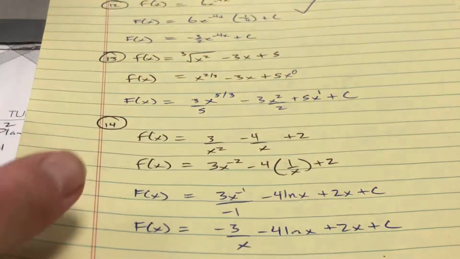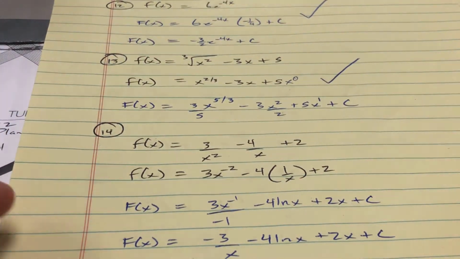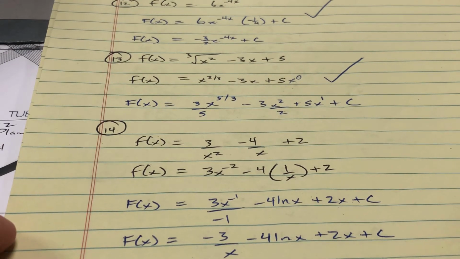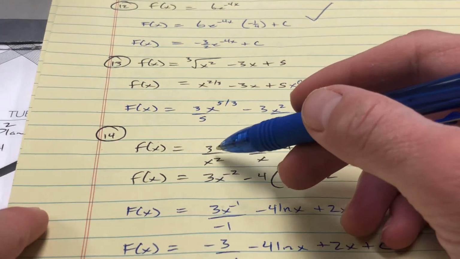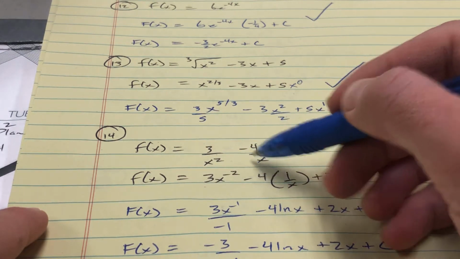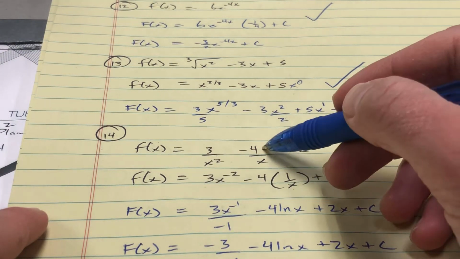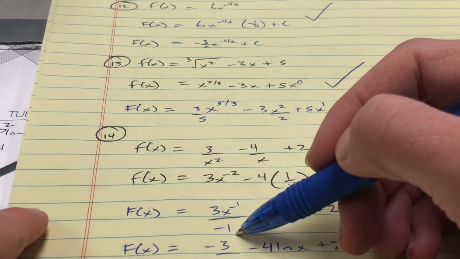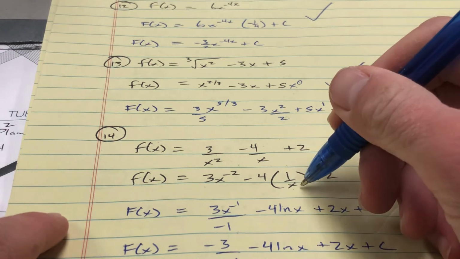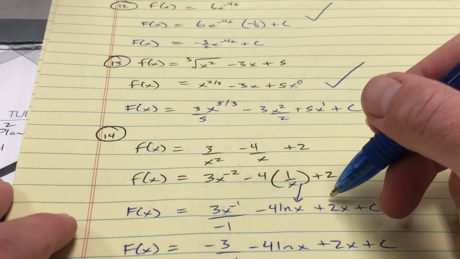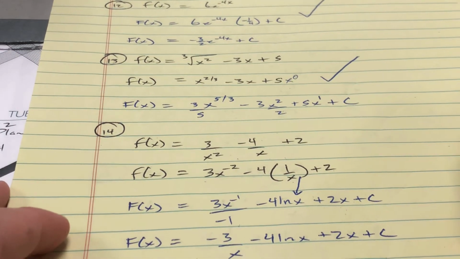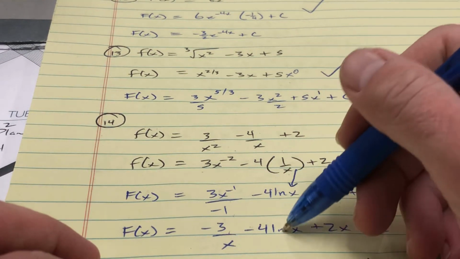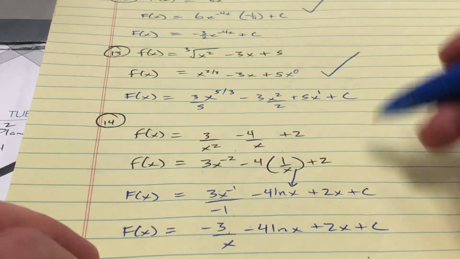On 14, you have f of x is 3 over x squared minus 4 over x plus 2. This is going to be 3x to the negative 2 minus 4 times 1 over x. That's what 4 over x is, plus 2. 1 power up, that's negative 1 divided by the new power, minus 4. Antiderivative of 1 over x is natural log x, plus 2x plus c. 3 over negative 1 is a negative 3. X to the negative first is over x, minus 4 natural log x plus 2x plus c.